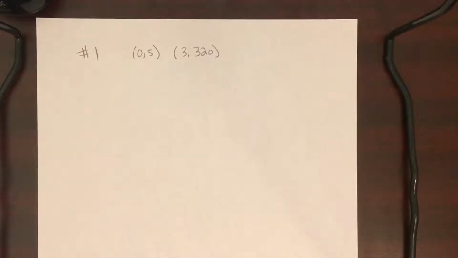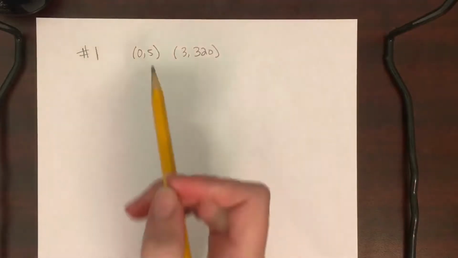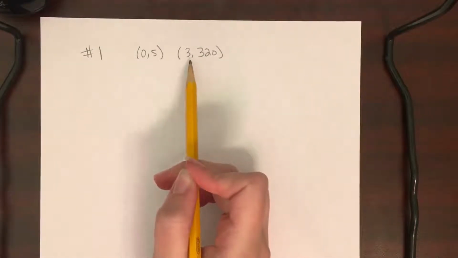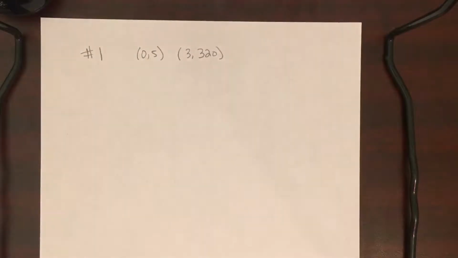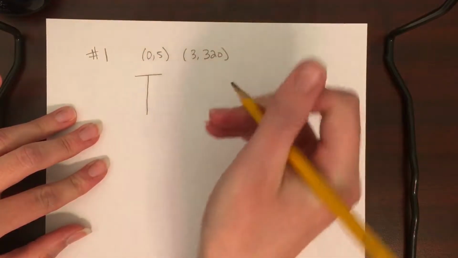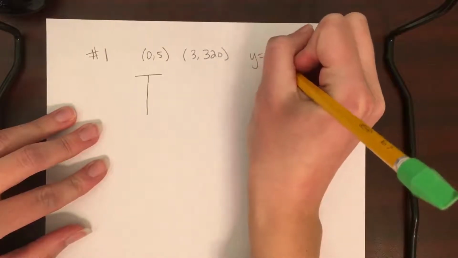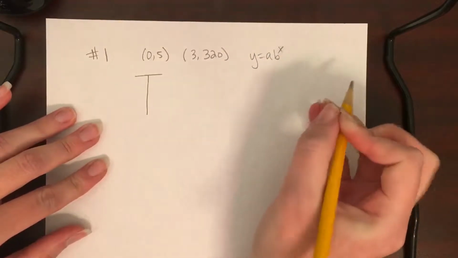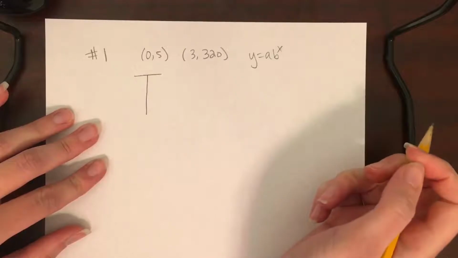All right, let's find the equation of the exponential function that passes through these 2 points, (0, 5) and (3, 320). So we're going to start by making a table. We've been doing this a lot lately with these functions. Remember, exponential is going to be y equals a b to the x. That's going to be our goal of what the equation will look like.